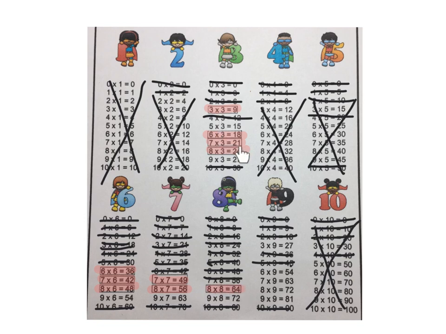So all these red ones, there are 10 of them. We need to learn separately, each person on his own. And then after that, you should know what you're doing.